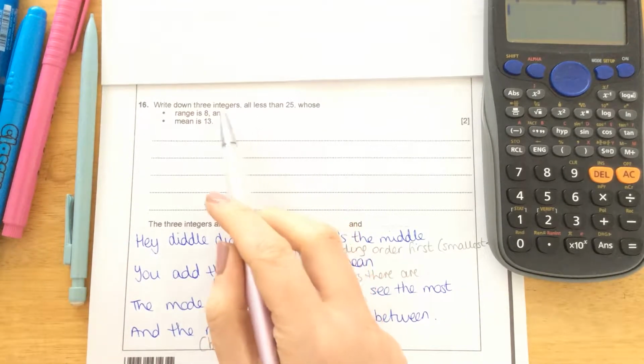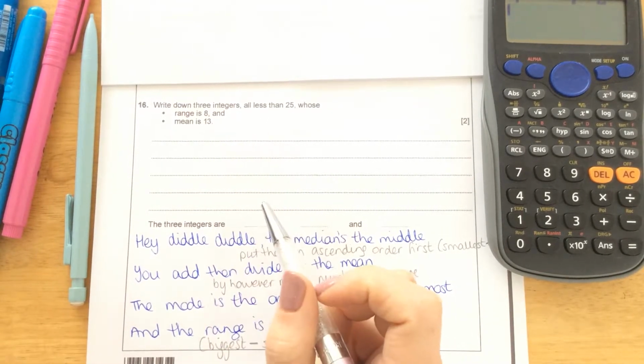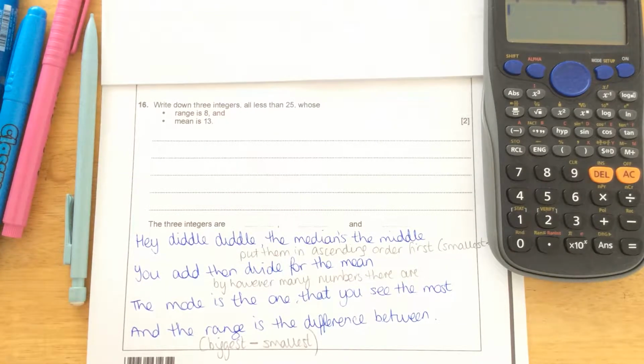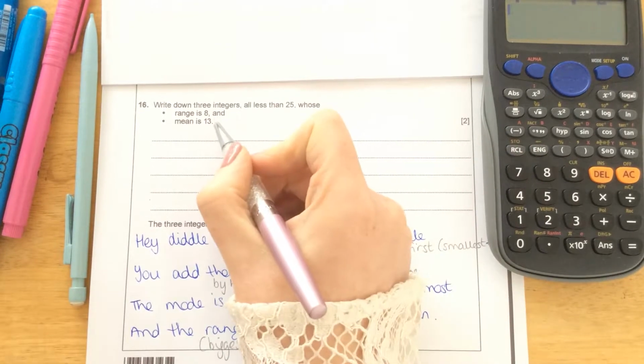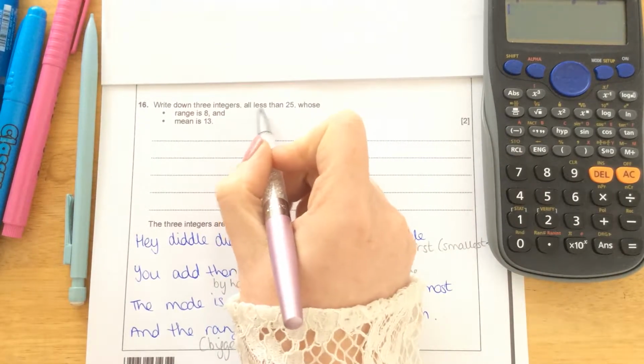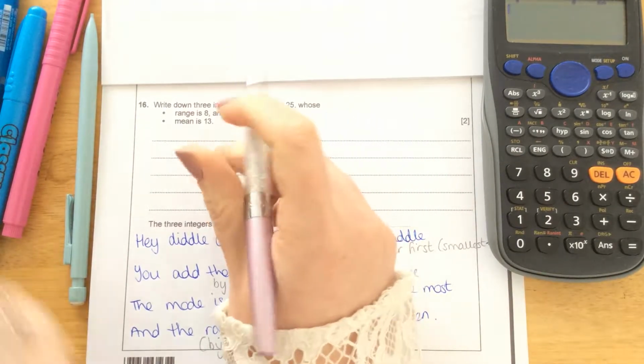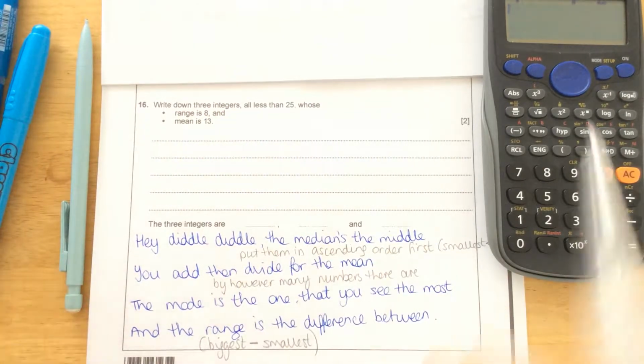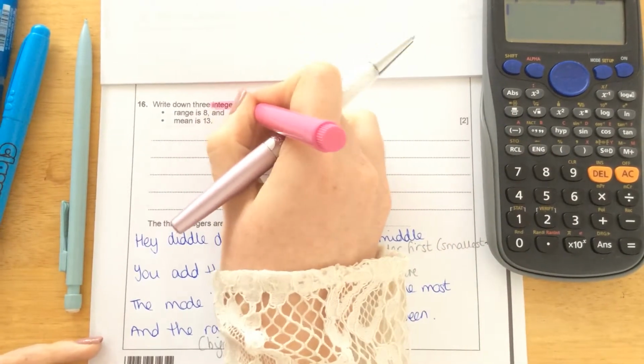So this is actually giving you the averages but asking you to find the missing numbers, which has been really, really popular over the last few exams. So the best way to start is we need numbers that are all less than 25, and integers basically means whole numbers.